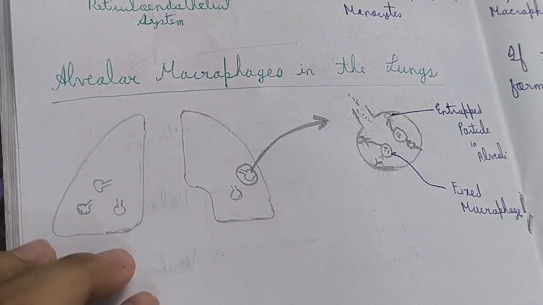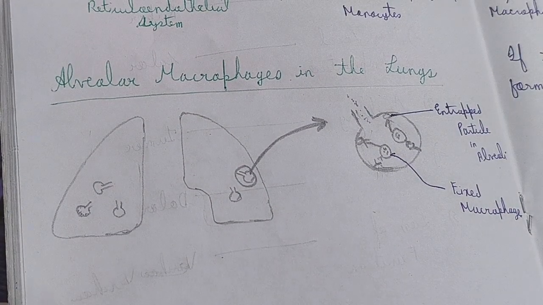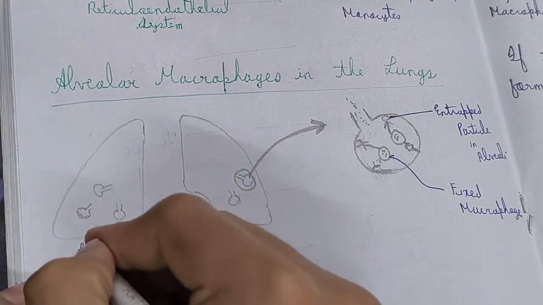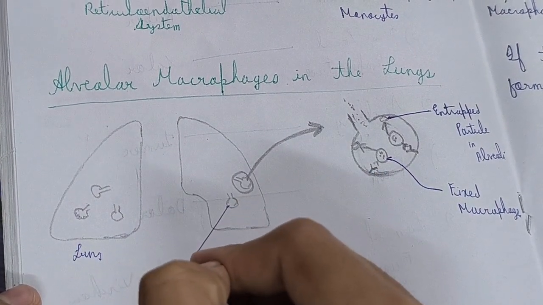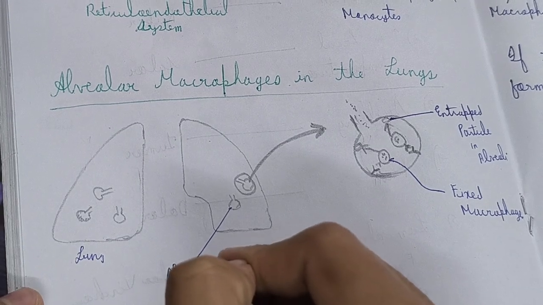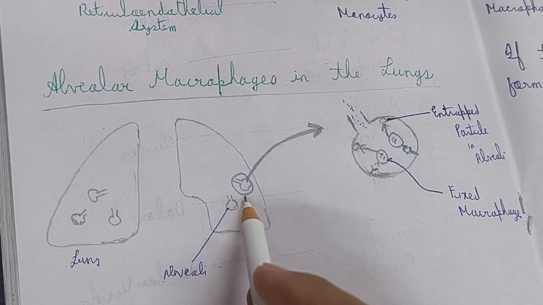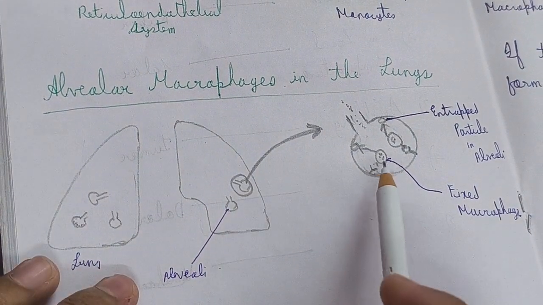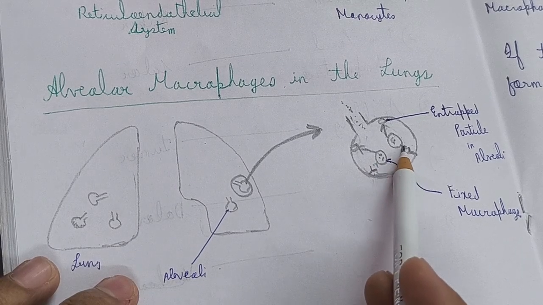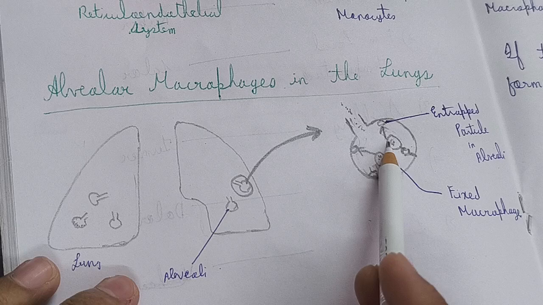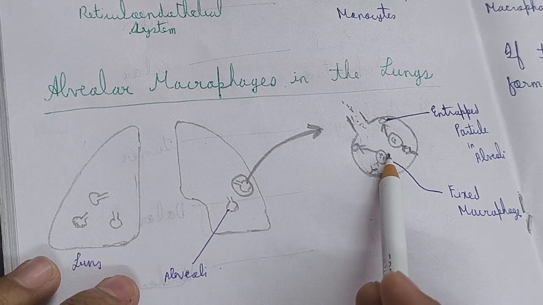So friends, this is a lung and this is an alveoli, and here is a zoomed portion of the alveoli. You can see that in the wall of the alveoli some fixed macrophages are present.